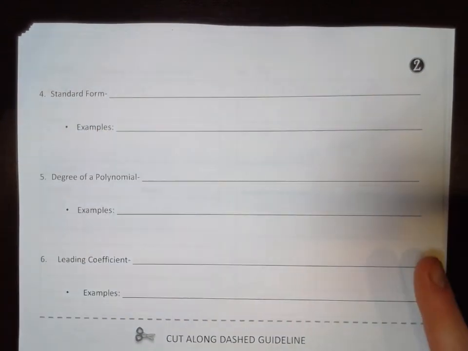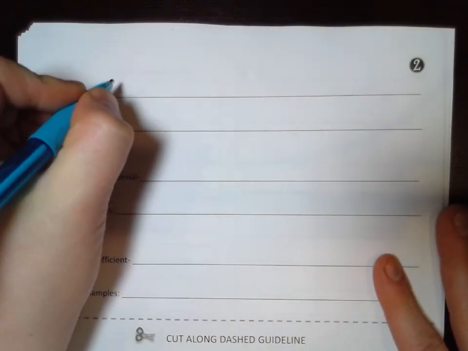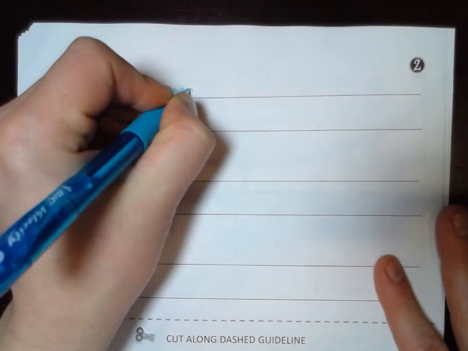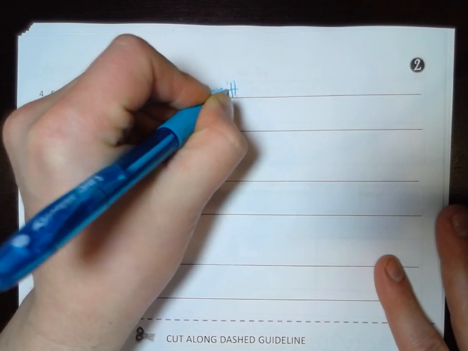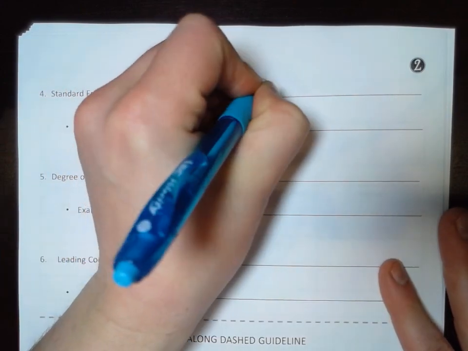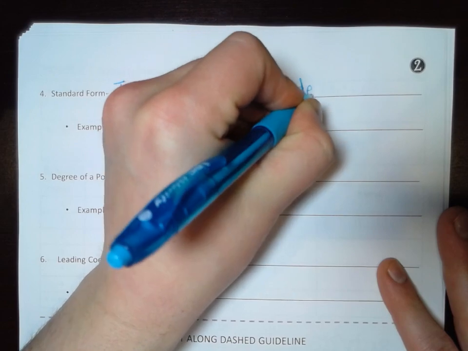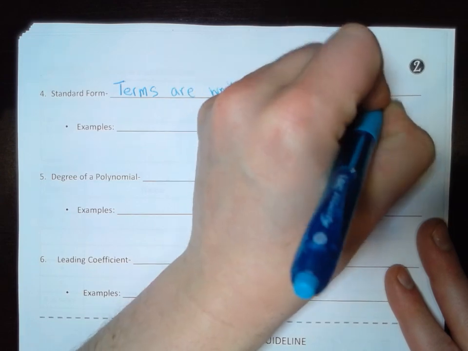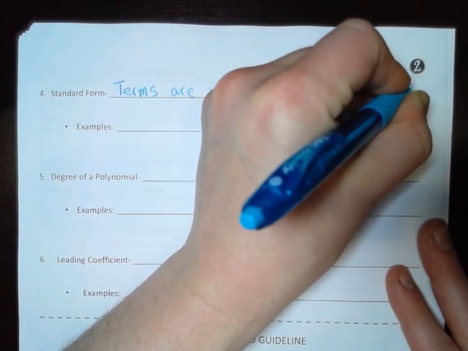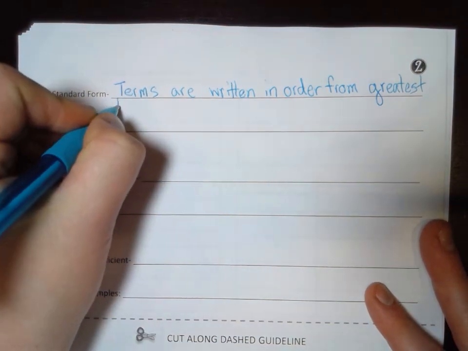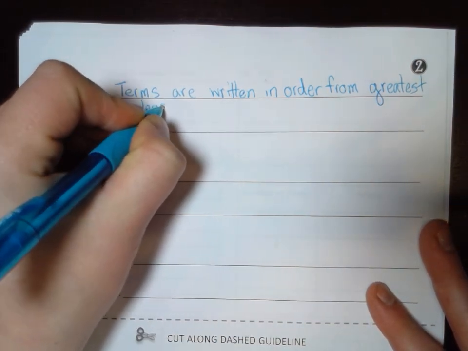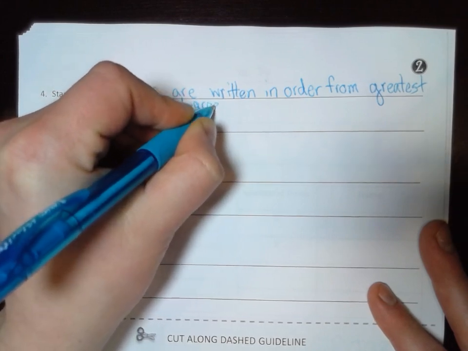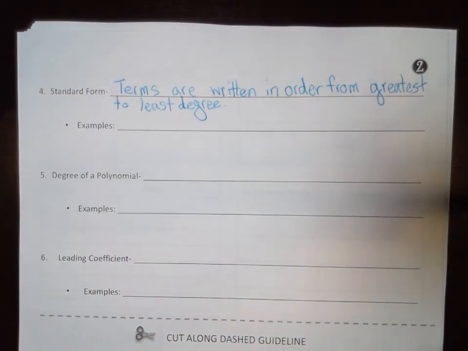But when we're looking at polynomials, standard form means specifically that terms are written in order from greatest to least degree.